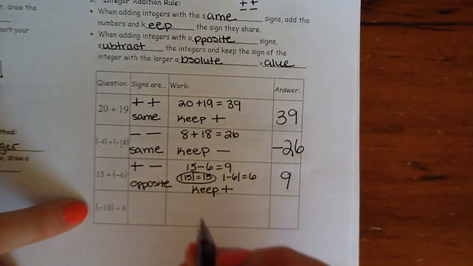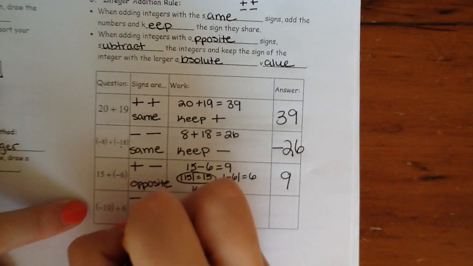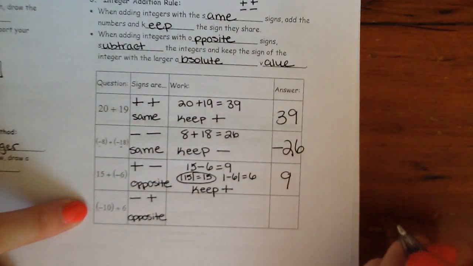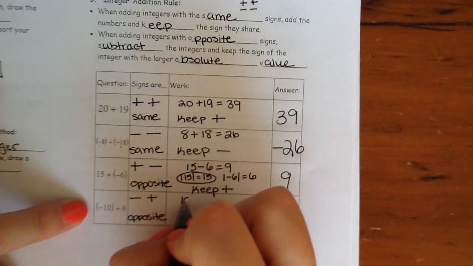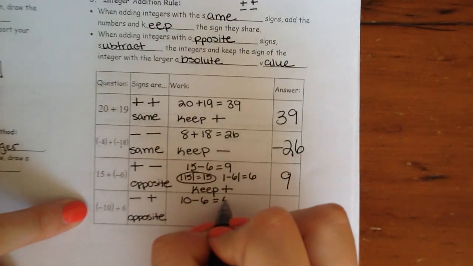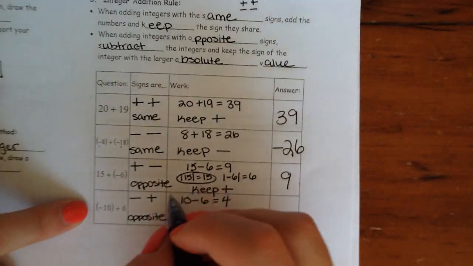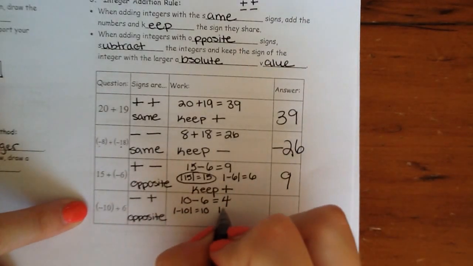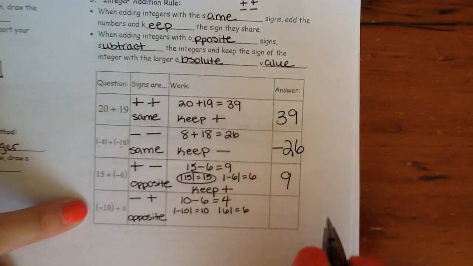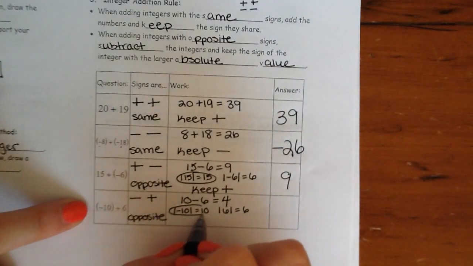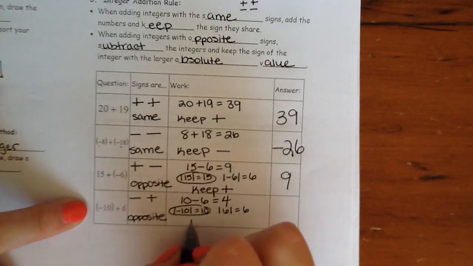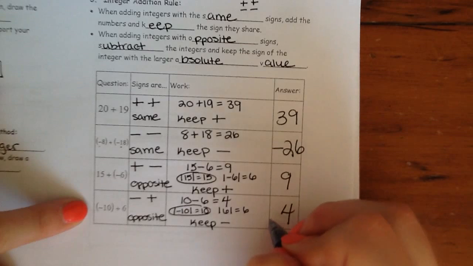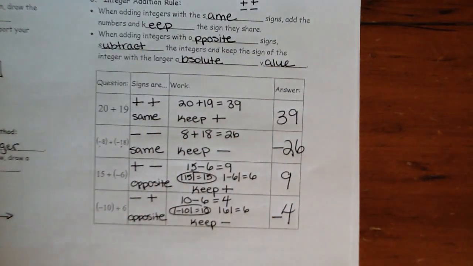Alright, last example, I have a negative number and a positive number. Signs are opposite. So again, I'm going to subtract 10 minus 6. 10 minus 6 is 4. And I compare my absolute values. Absolute value of negative 10 is 10. Absolute value of 6 is 6. Larger absolute value is right here, and the sign it had was negative. So I'm keeping the negative sign. So my answer is 4 with the negative sign.